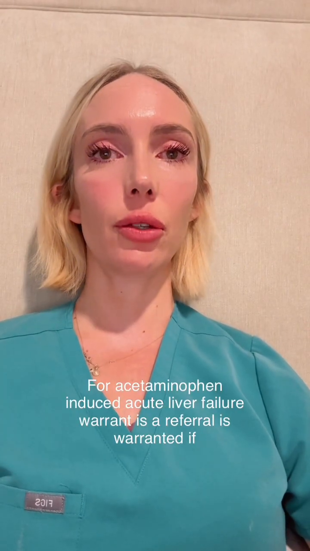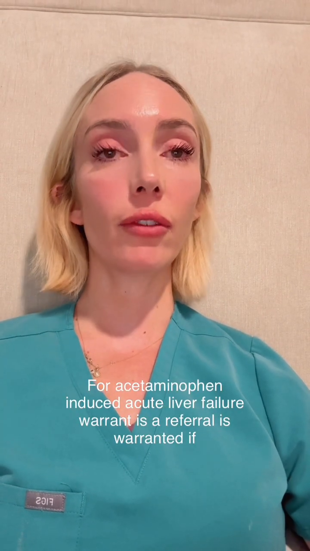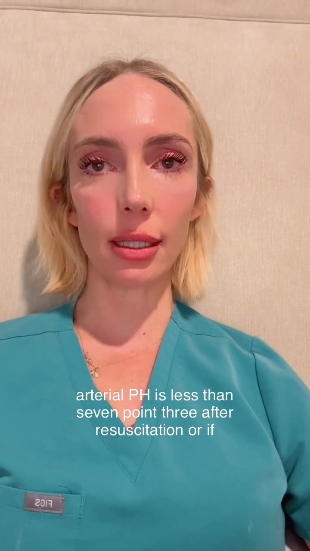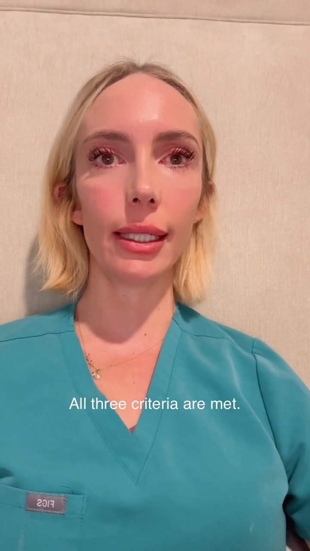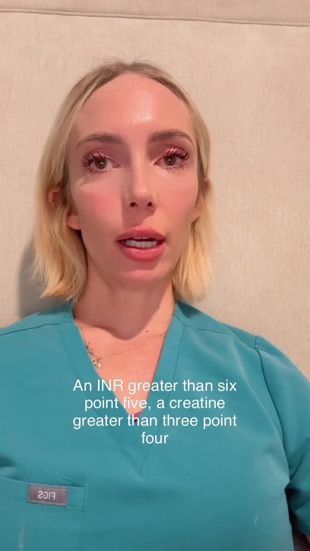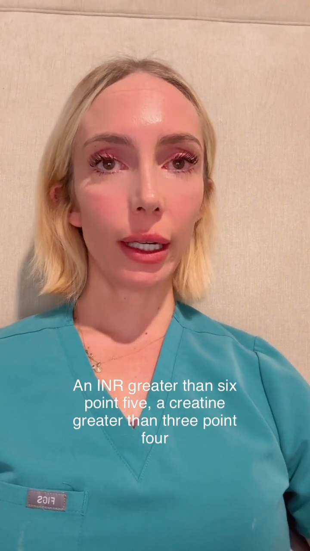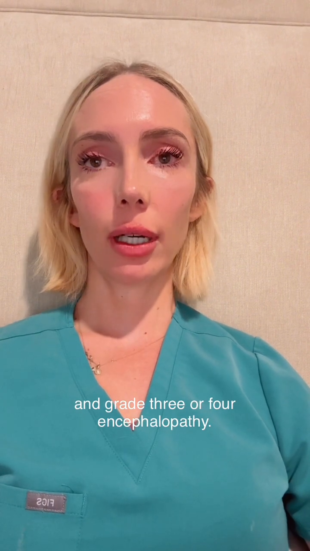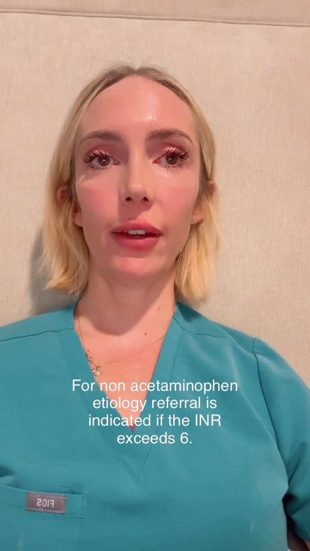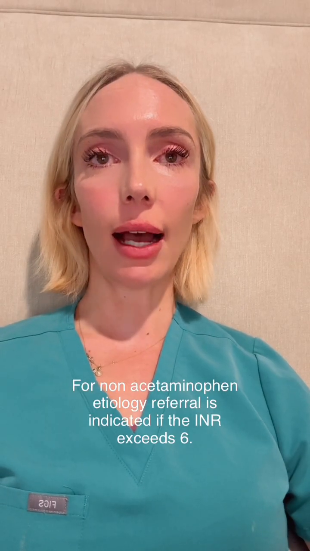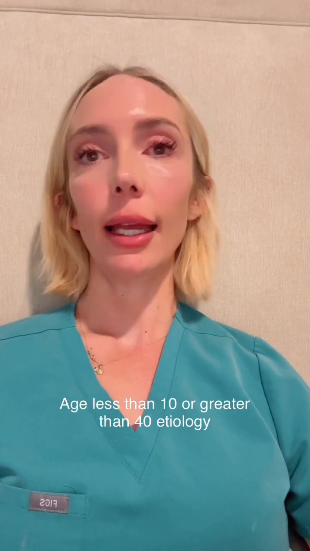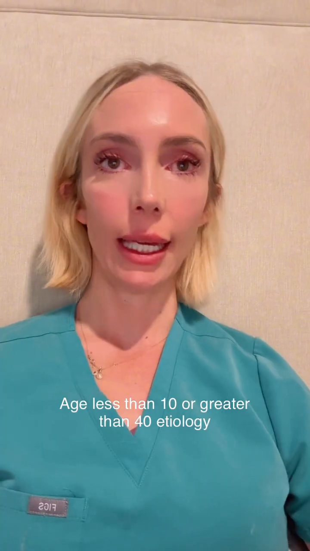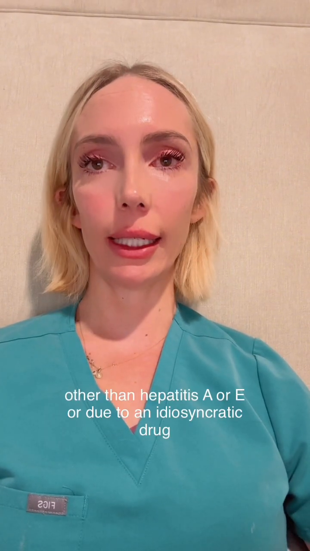For acetaminophen-induced acute liver failure, referral is warranted if arterial pH is less than 7.3 after resuscitation, or if all three criteria are met: an INR greater than 6.5, a creatinine greater than 3.4, and grade 3 or 4 encephalopathy. For non-acetaminophen etiologies, referral is indicated if the INR exceeds 6.5 alone, or if any of the three following are present: age less than 10 or greater than 40, etiology other than hepatitis A or E, or due to idiosyncratic drug reactions.